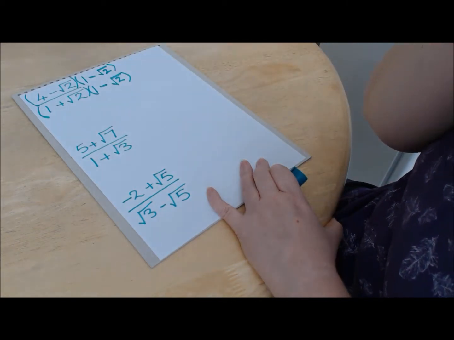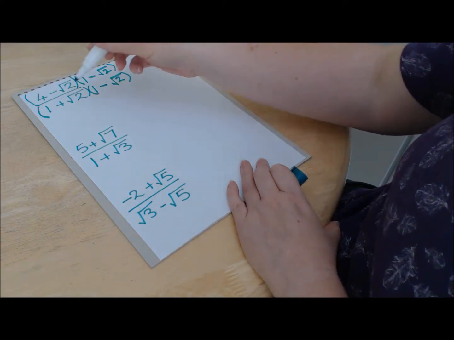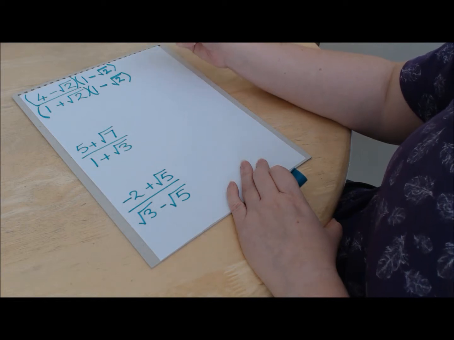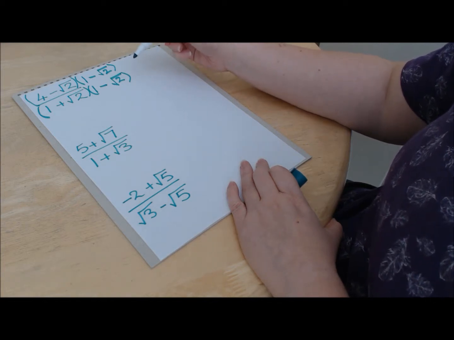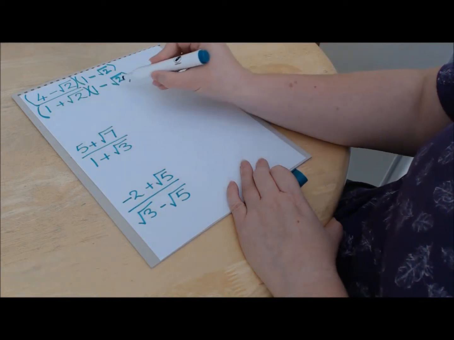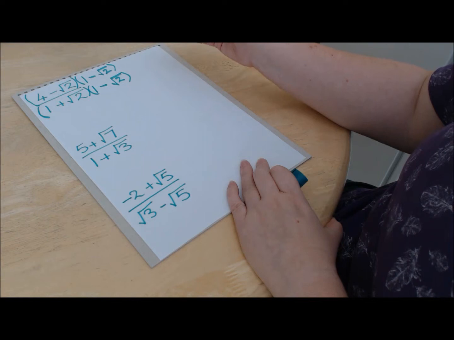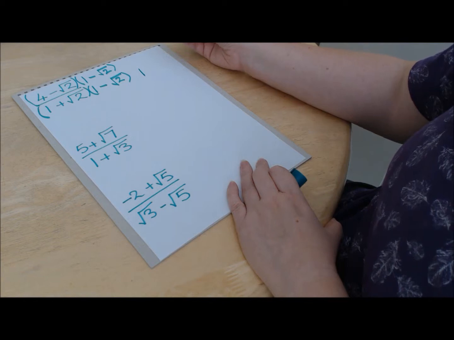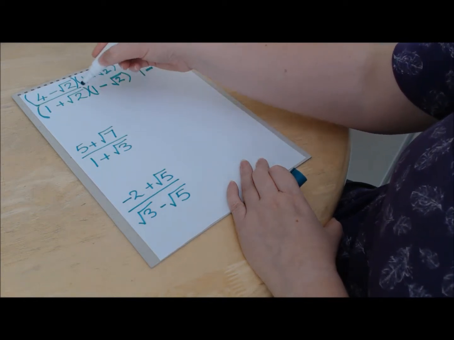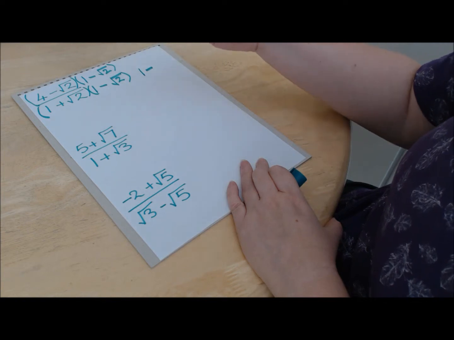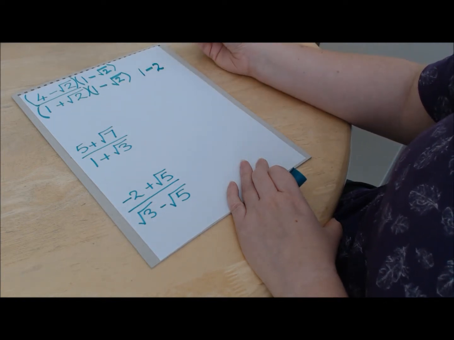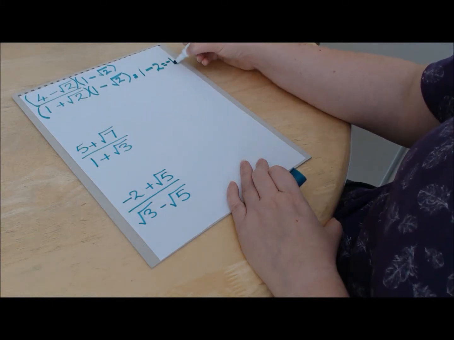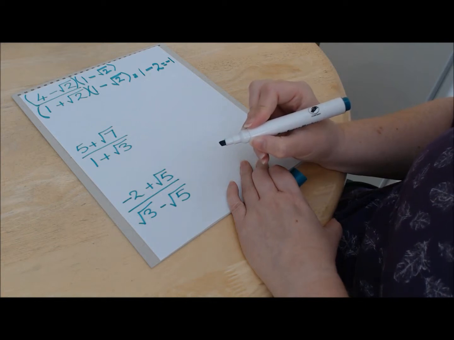If necessary, you can multiply the bottom out so that you understand what you're going to get. But it is really, really useful to be able to understand that when you do a difference of two squares, what you're going to get is the square of the first, which is 1, minus the square of the second. So the square of root 2 is 2. So on the bottom here, we're going to have 1 minus 2, which is the same as minus 1. So that's taken care of the bottom.